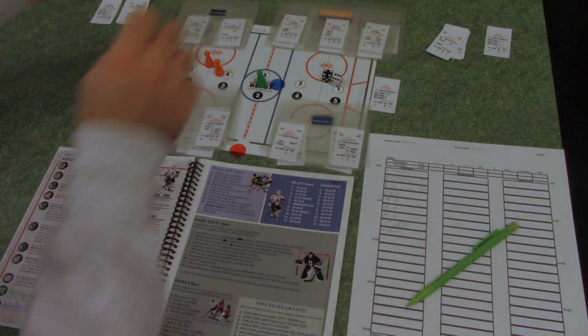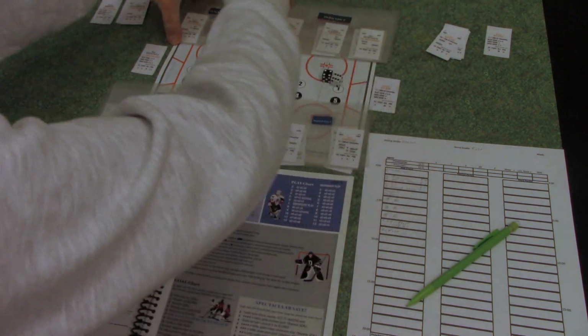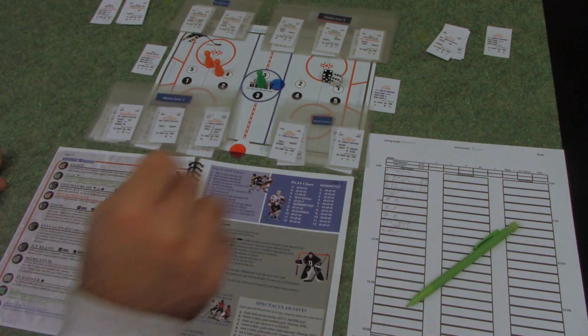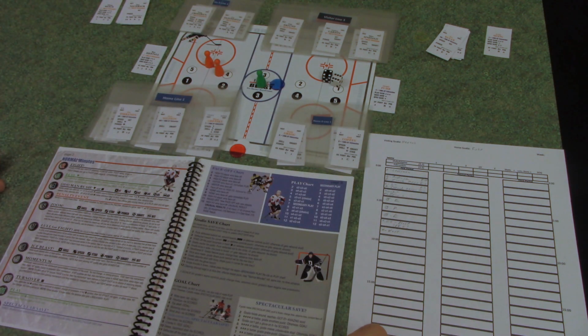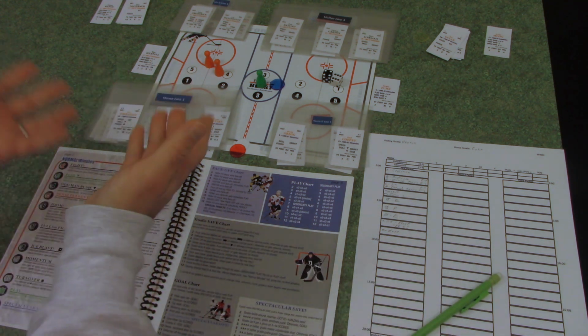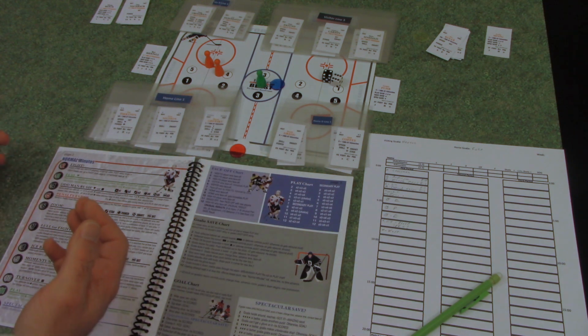All right, so Edmonton will take over. And we'll have our first double shift of the game. So I'll check off that Edmonton is going to use a double shift, and what that simply means is that the team or the lines that are currently on the ice stay on the ice.